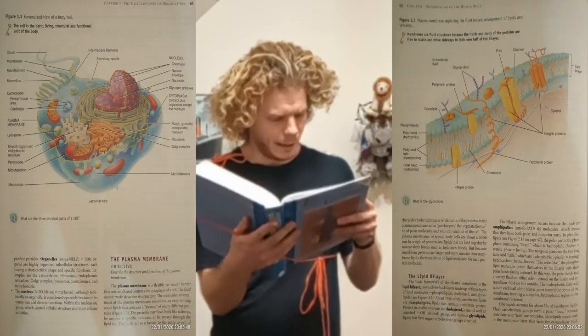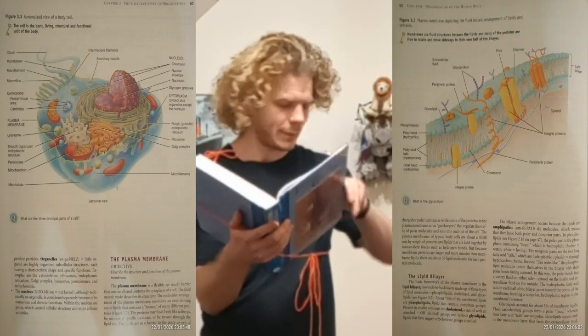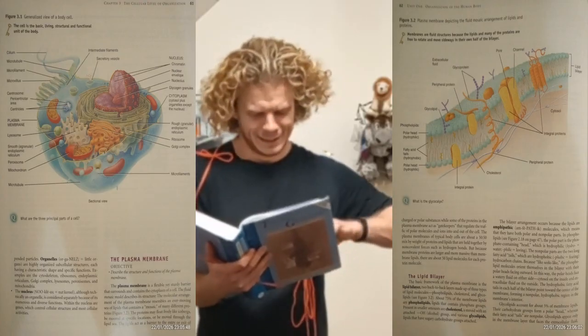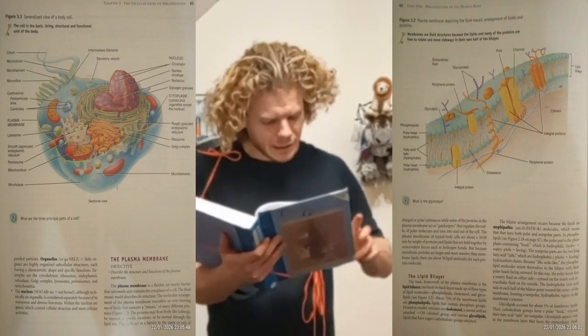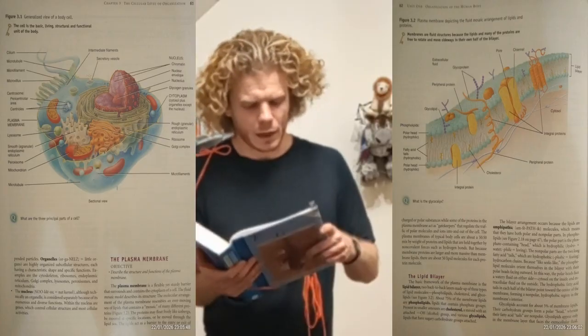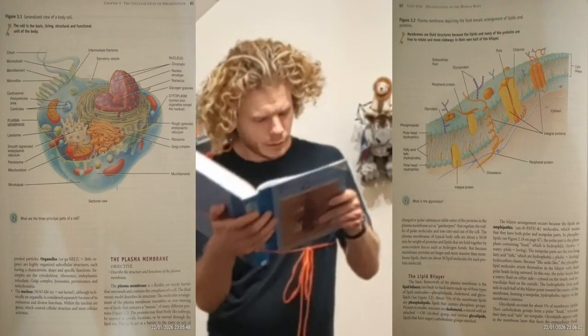The lipid bilayer. The basic framework of a plasma membrane is the lipid bilayer. So that is the thing with the balloons, where some are attracted to the top, other ones to the bottom.